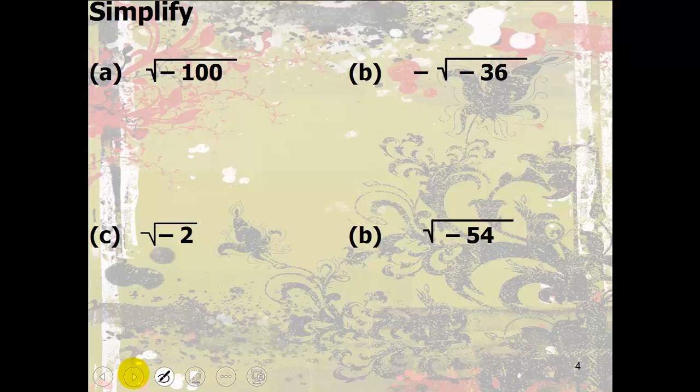So if we're going to simplify the square root of -100, I can't make those circular times symbols, so I'm going to use parentheses. We're going to rewrite this as -1 times 100. Then we're going to split it into two pieces.